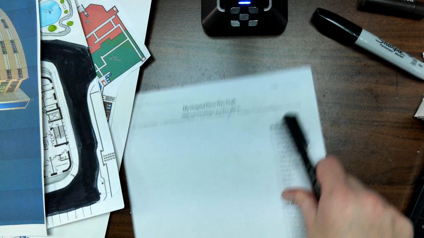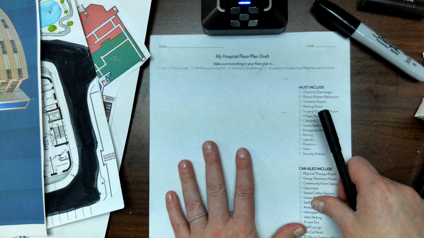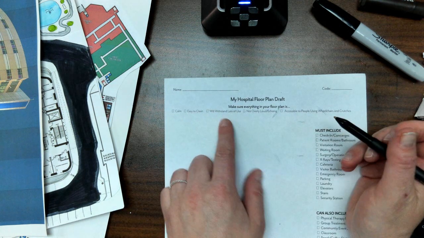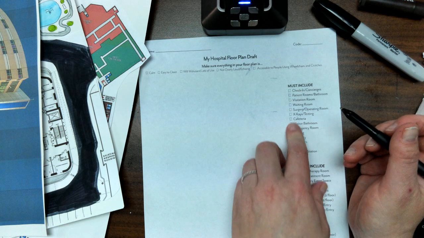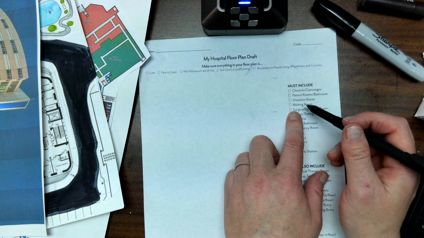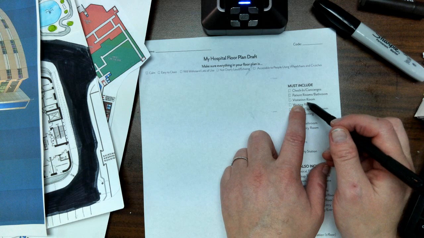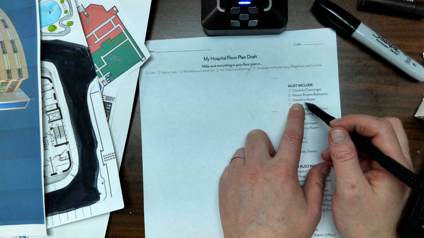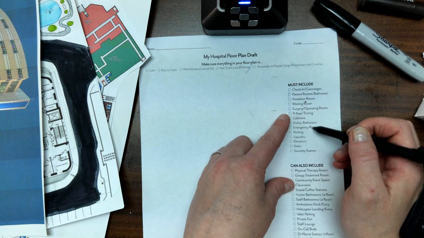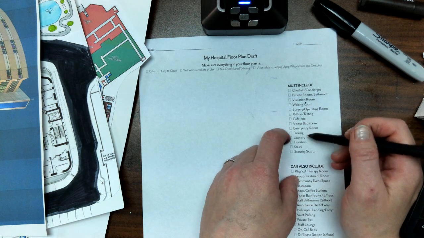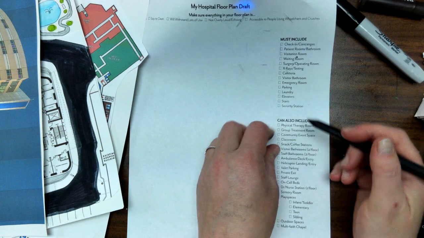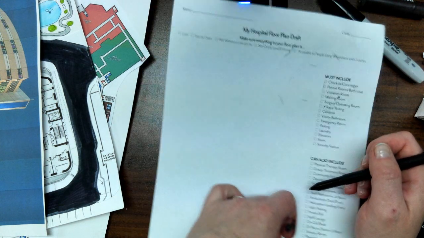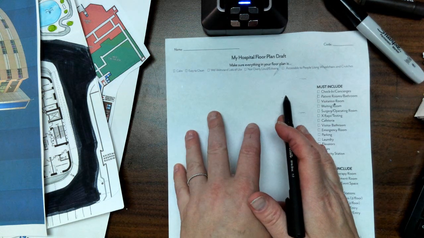You're going to be building or drawing out your draft here. It has things to remember, like calm, easy to clean, will withstand lots of use. It also has things that you have to include, like the check-in, patient rooms, waiting room. Visitation room is where large groups of people would visit, so think of it like a den or a parlor. Surgeries, cafeteria. These things you have to include. These are other things, some of which you and I covered. You can choose to include them or not. That's up to you. What you need now is the layout.